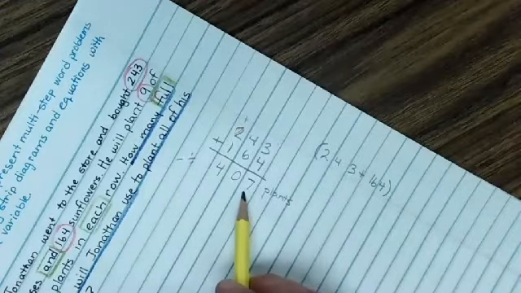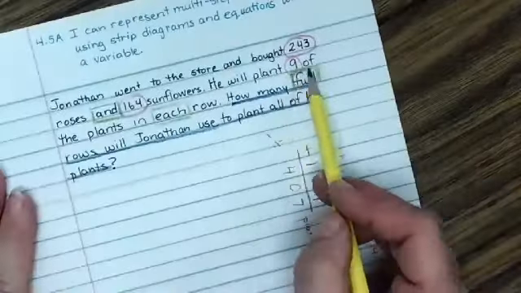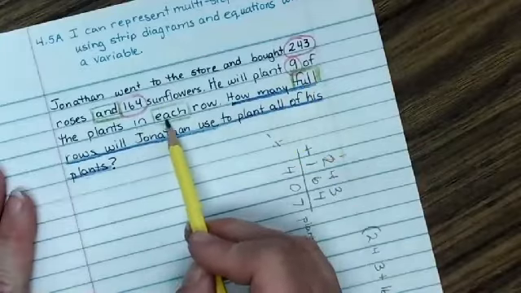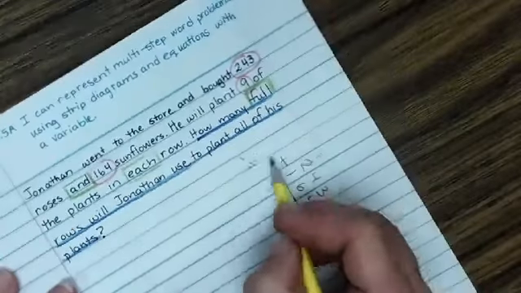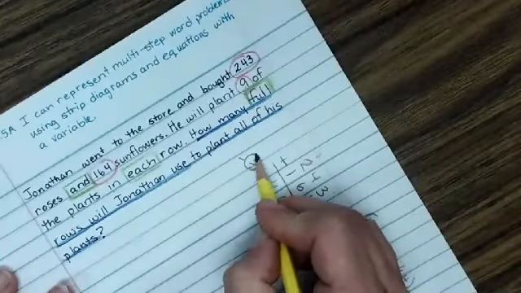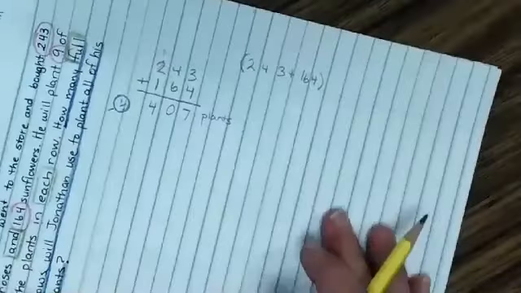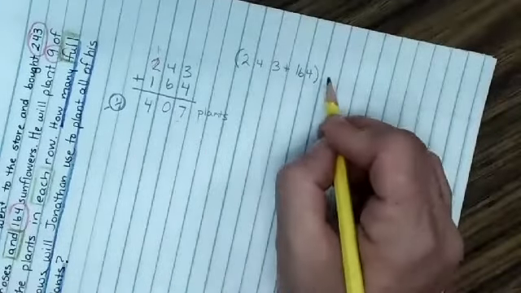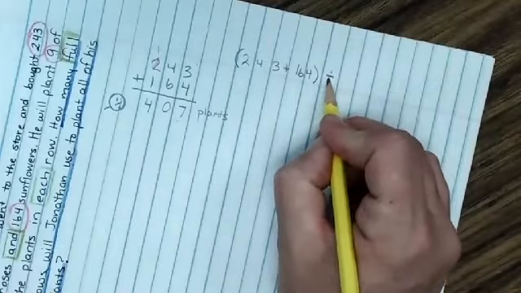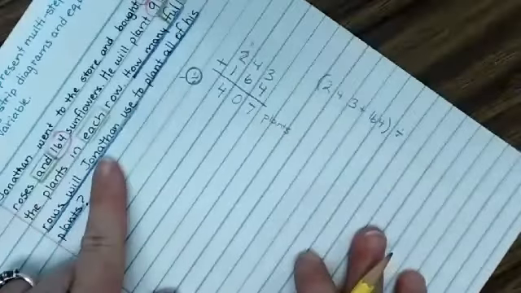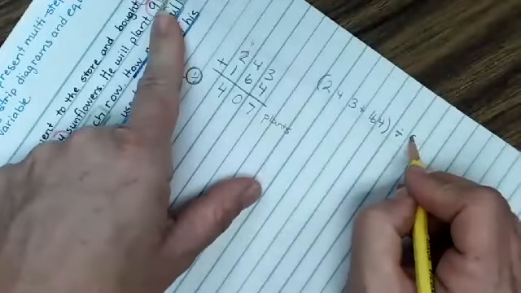Are we talking about equal groups? We sure are, because it says 9 in each row. So if we're talking about equal groups, we are going to divide. So I'm going to write then, we're going to divide that by 9 plants in each row.